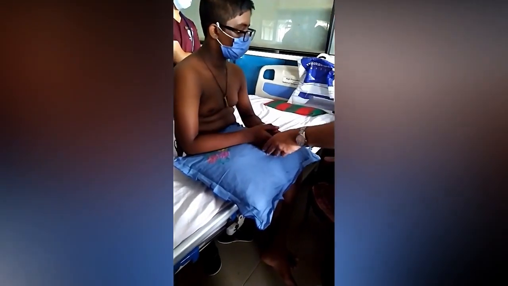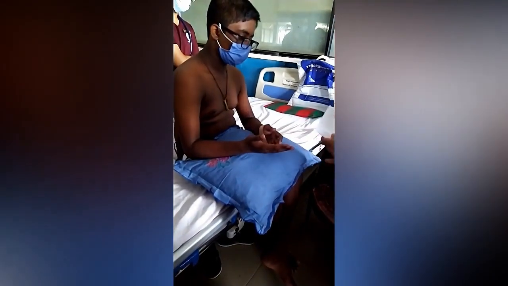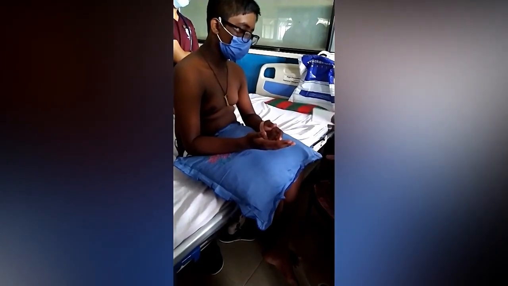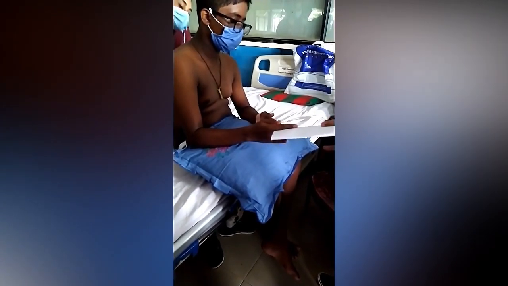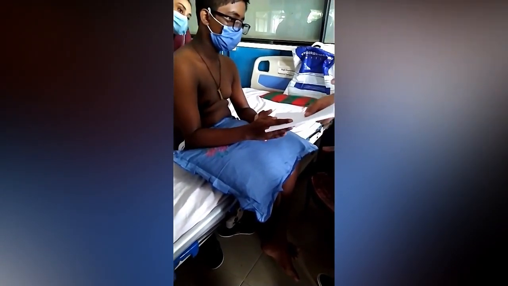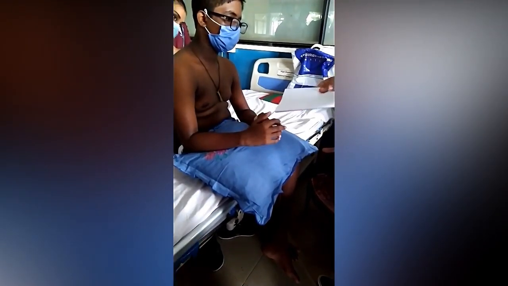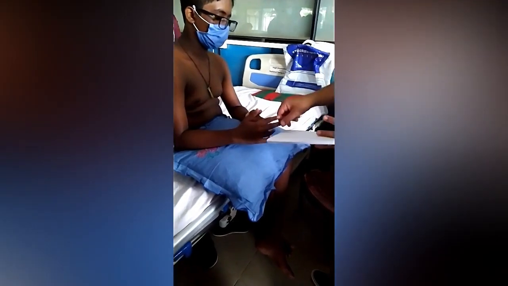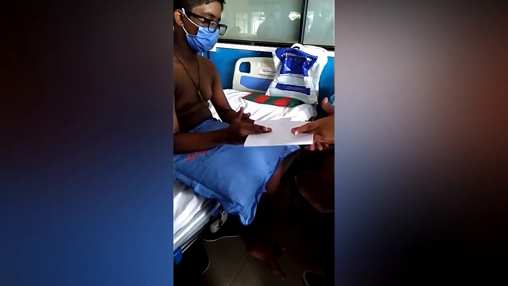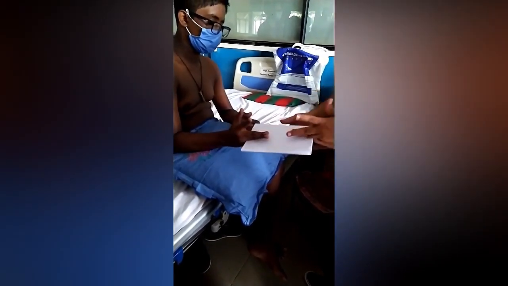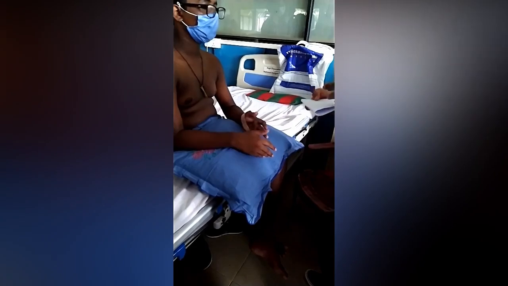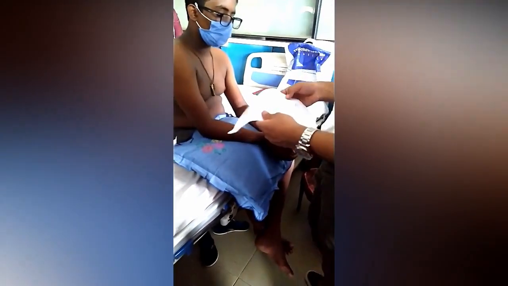Then the rest of the fingers, I will do one hand. You use the same finger web and provide the same strength, and do it with the other hand.